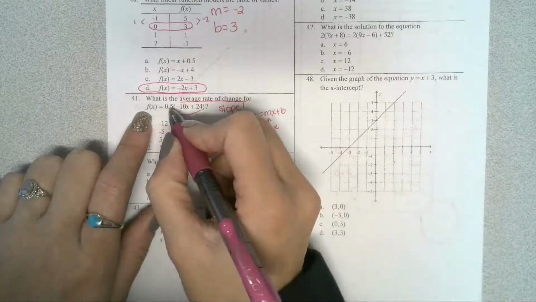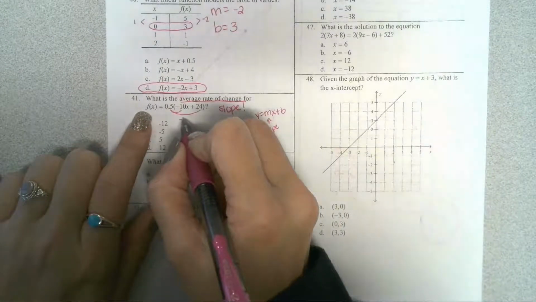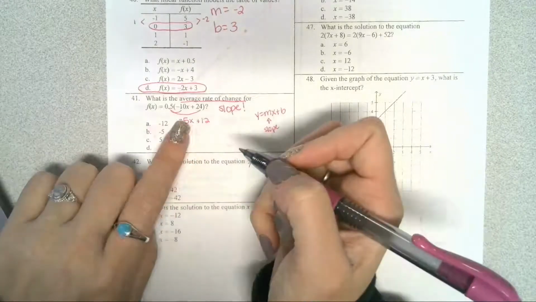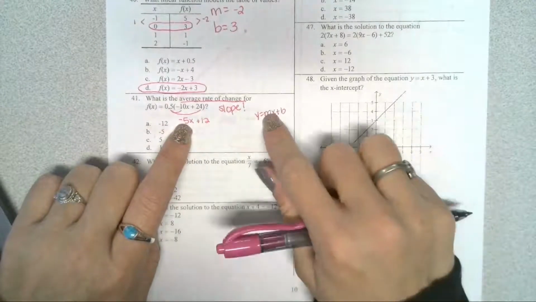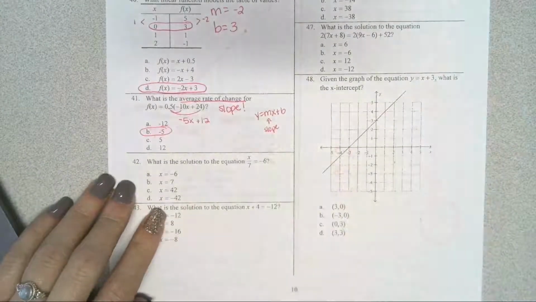And so 0.5 times negative 10 is the same as half of negative 10, which is negative 5x, and then this would be plus 12. So the negative 5 is in the same position as m, which is the slope, which means that our average rate of change is negative 5.